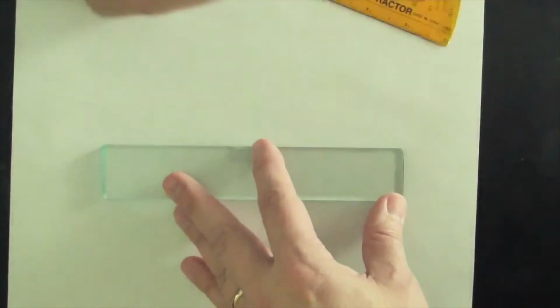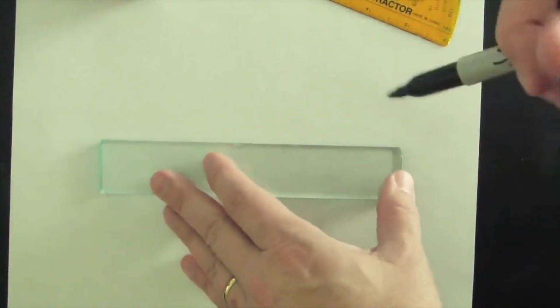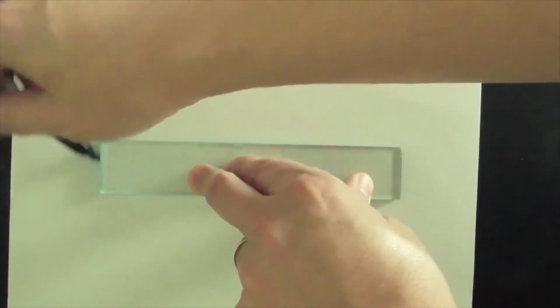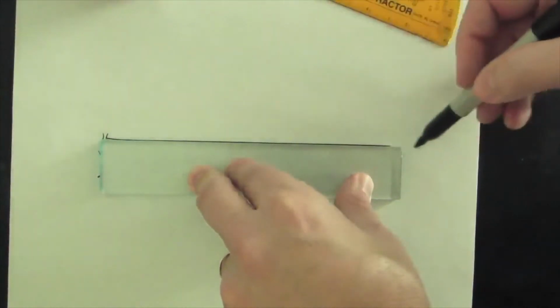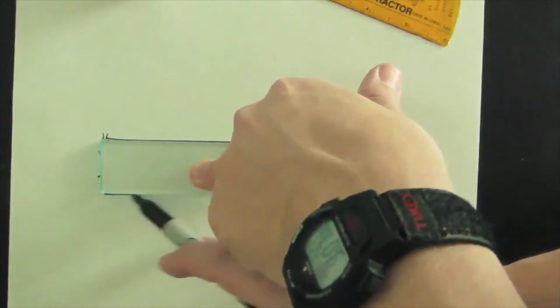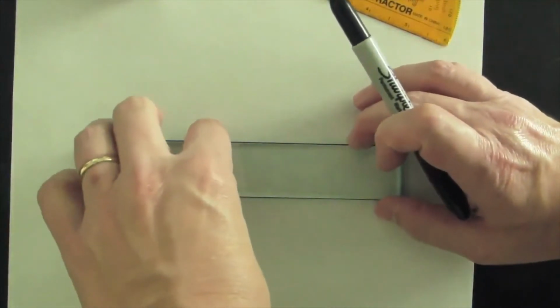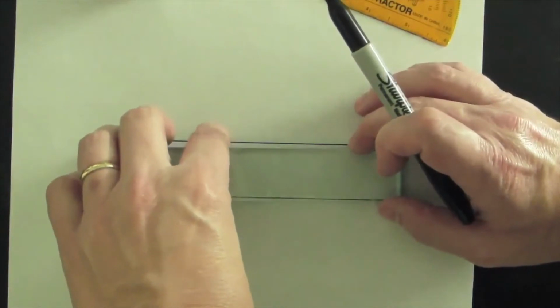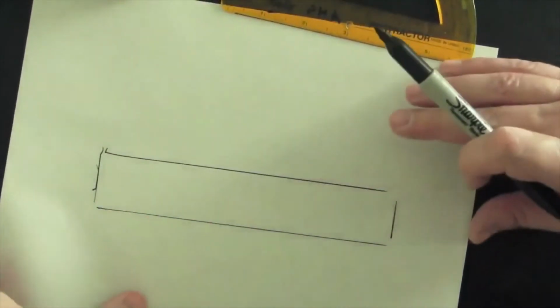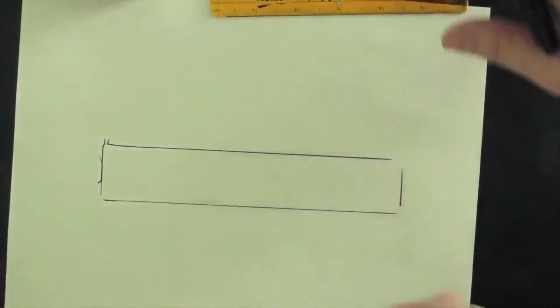To begin with, I'm going to put the glass on the paper and draw an outline of my little piece of glass. So here's an outline going all the way around it. And held it in place. Now I'll slide it. Be careful. Some of these pieces of glass have little chips on them. I don't want you to cut yourself on it. So I'm all set up there.